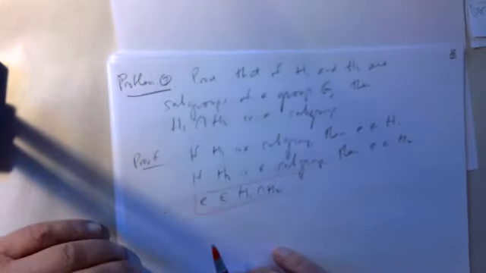So if H1 is a subgroup, then the identity is in H1, because the first requirement of a subgroup is that it contains the identity. If H2 is a subgroup, then the identity is in H2. Therefore, the identity is in H1 intersect H2. The intersection of 2 sets is everything that's in both of them. If H1 contains E and H2 contains E, then the intersection contains E. So the first condition is satisfied. A subgroup has to contain the identity.